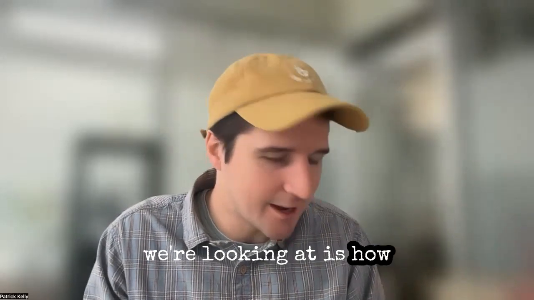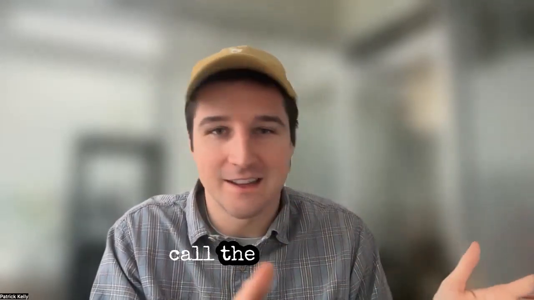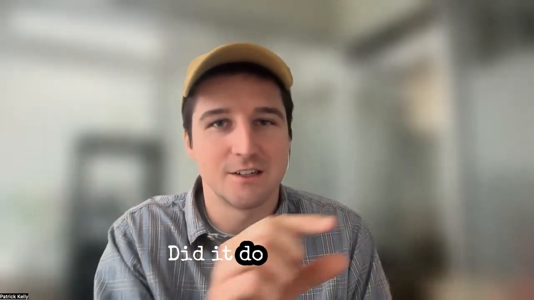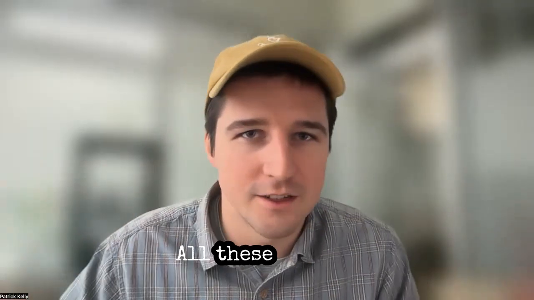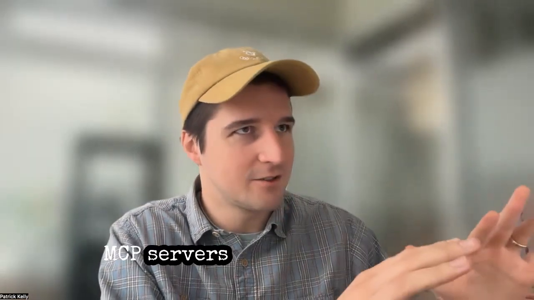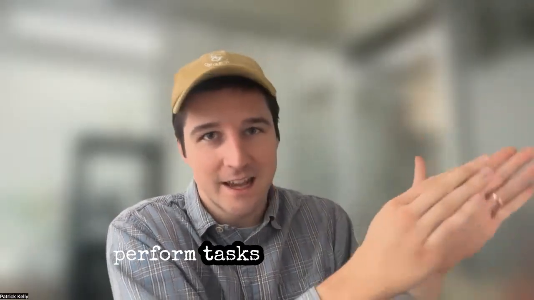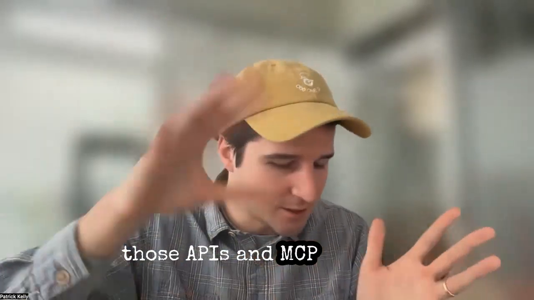What we're looking at is how to evaluate API usage. How well did the agent call the API? Did it use the right parameters? Did it do the steps in the right order? All these things. And we just take some MCP servers, create a code interface, and let the agent perform tasks and use those APIs and MCP servers.